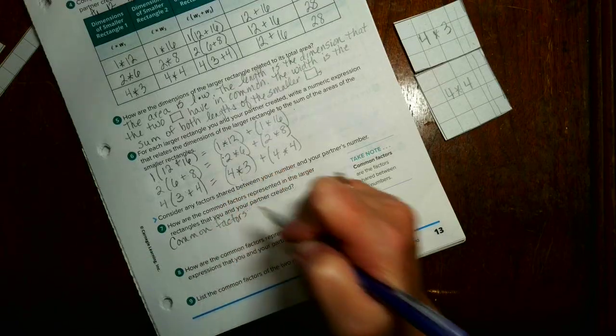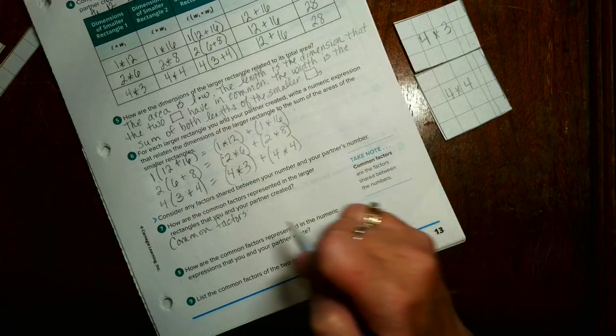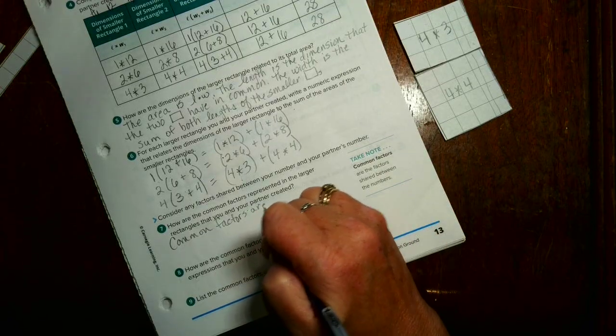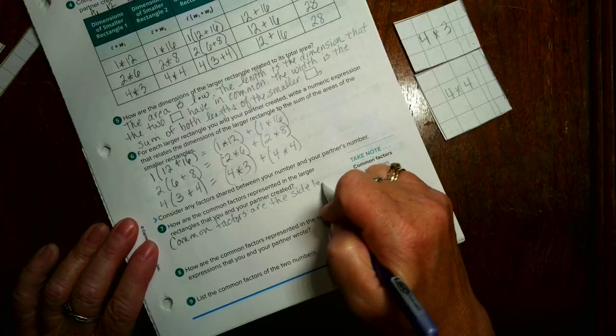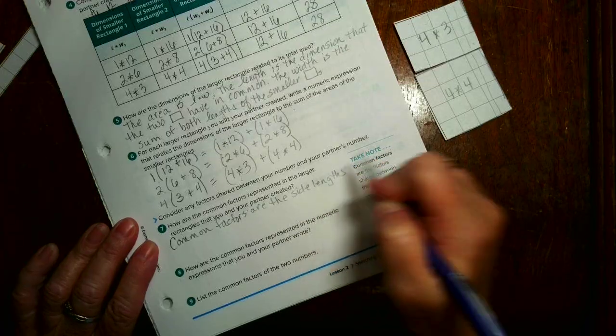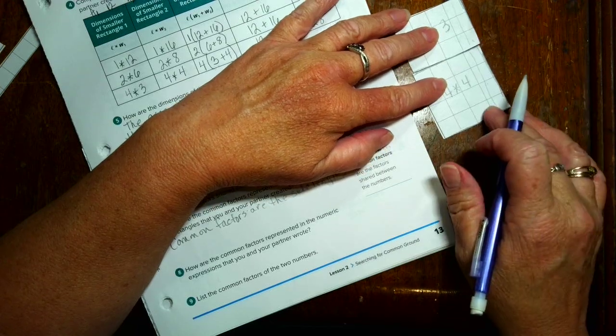She wants my attention. The common factors are the side lengths. Right? We lined them up. So the 4s, we lined up the 4 side.